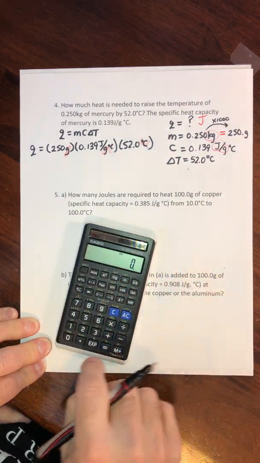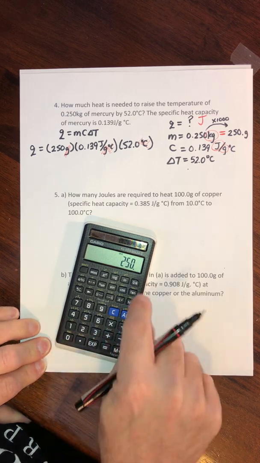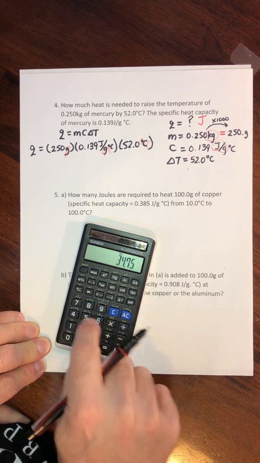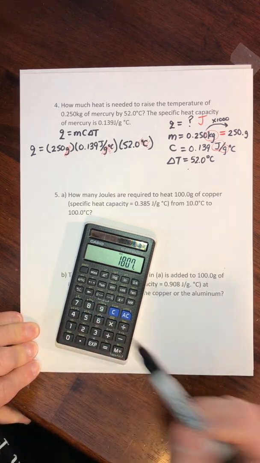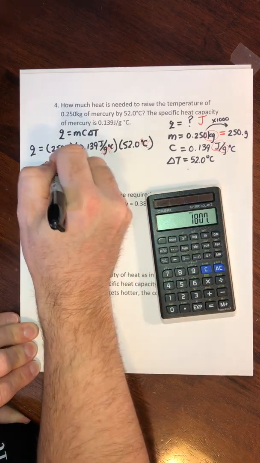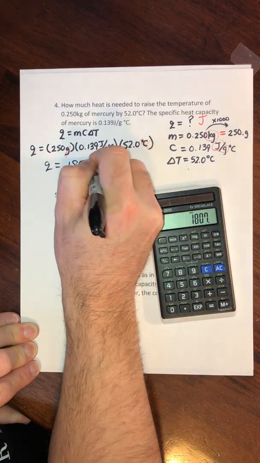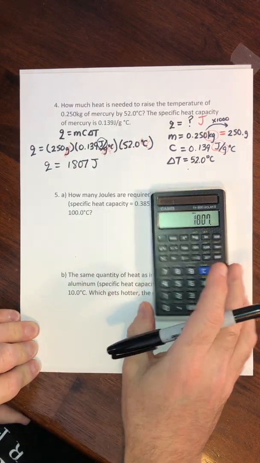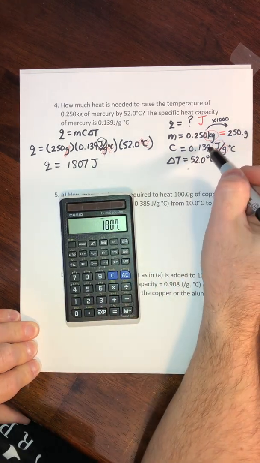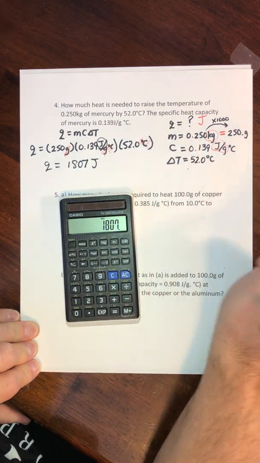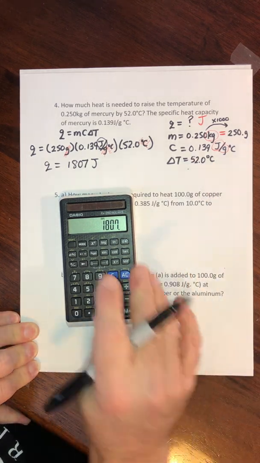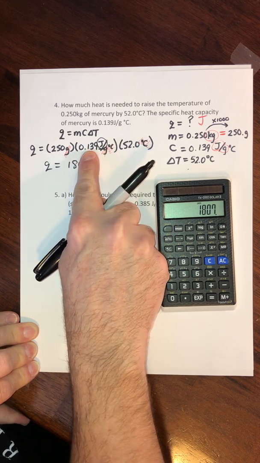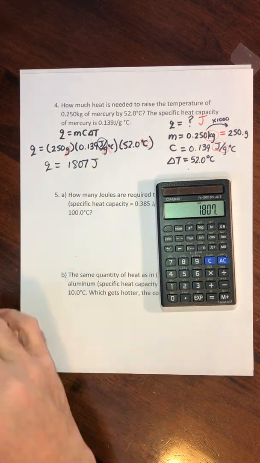Okay, so let's multiply those things out. 250 times 0.139 times 52 gives me 1,807. So Q is 1,807, and the only unit left is my joules. If you are going to do significant figures, 3 sig figs, because remember the 0 in front doesn't count, and 3 sig figs. So this thing should only have 3 significant figures. It's really hard to get rid of the 7 because you kind of need it to be 1,800.